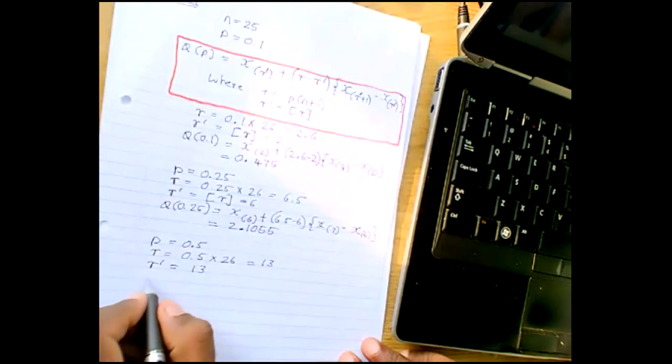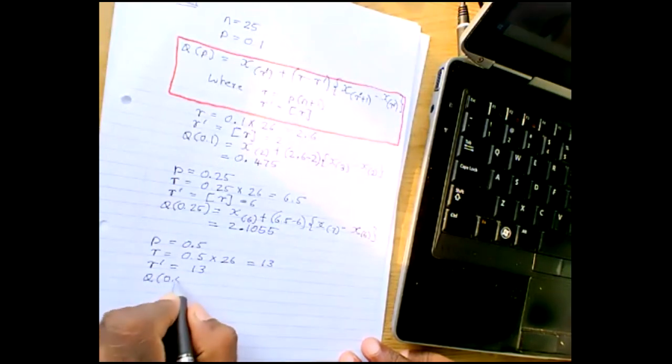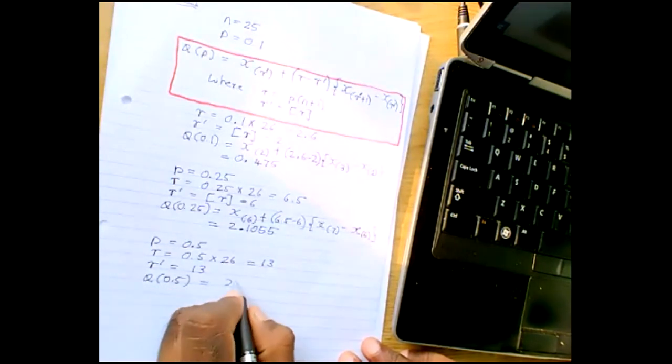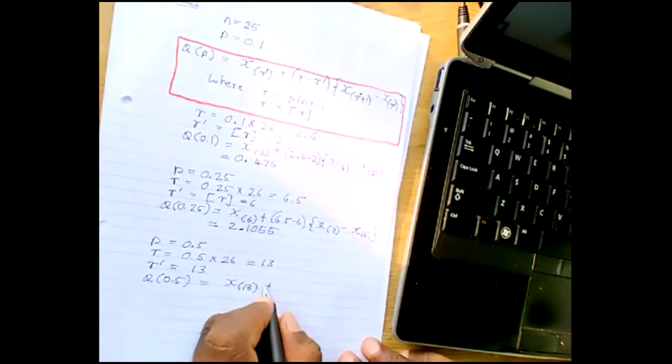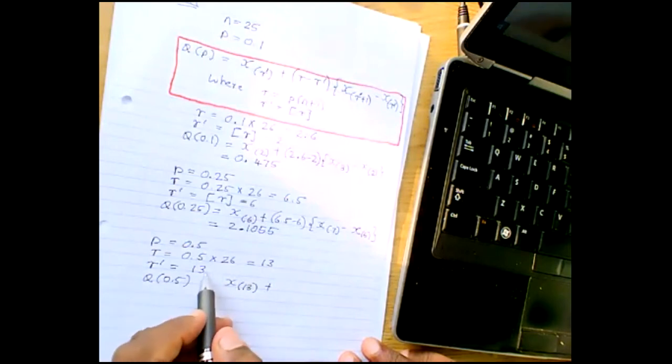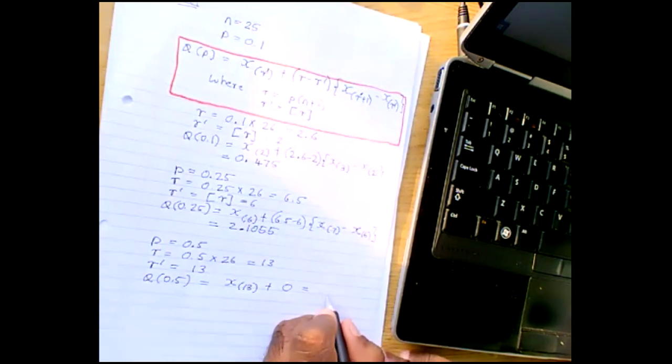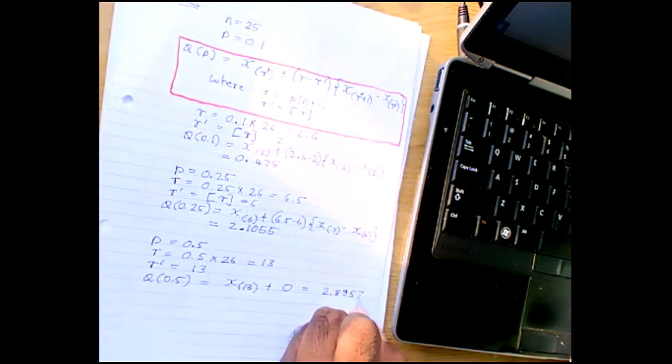So your Q at 0.5, which is the median, is going to be X 13 plus R minus R prime, which is 13 minus 13, which is 0. So this will be equal to 2.8957. So this is the median of the data.